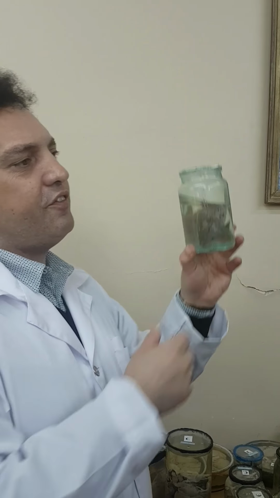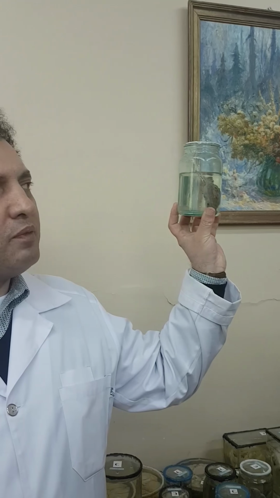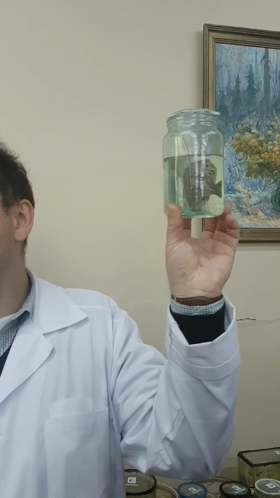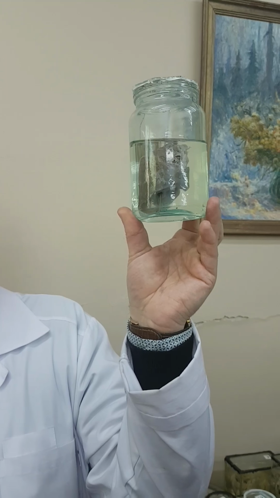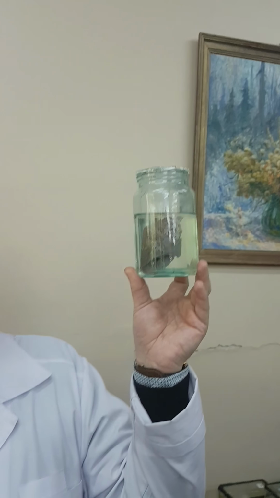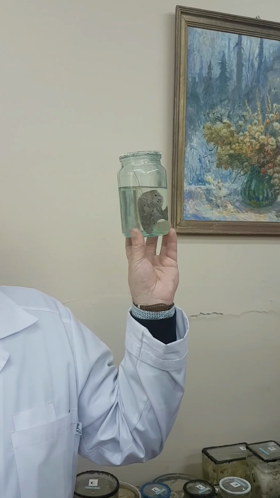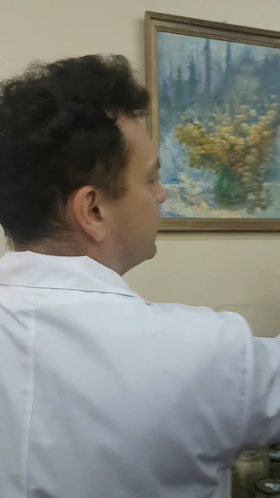This is a very, very small piece of lung. It's primary tuberculous complex, an example of primary tuberculosis. Complex means elements. How many elements are there in the primary complex? Three elements. The first one is the primary tuberculosis focus. It is a small focus of caseous pneumonia, and at the incision you can find it as a small round focus of caseous pneumonia.